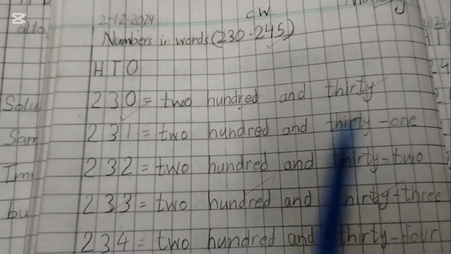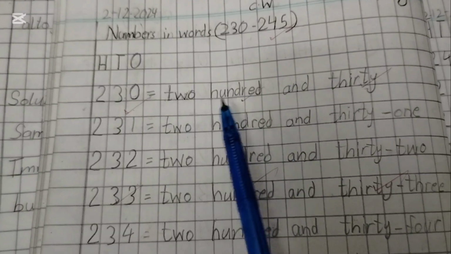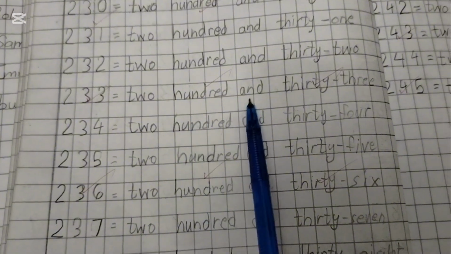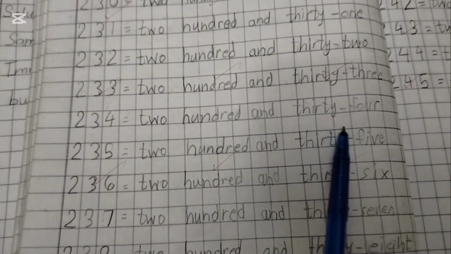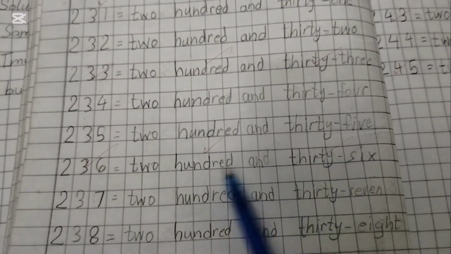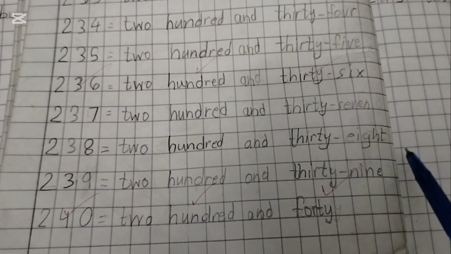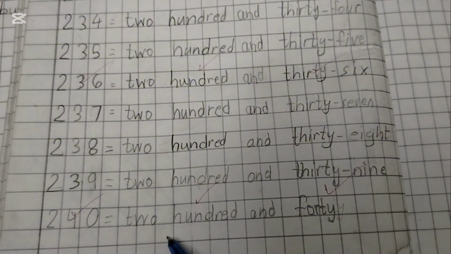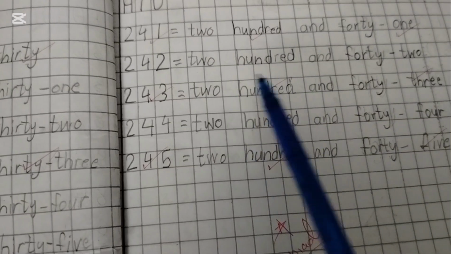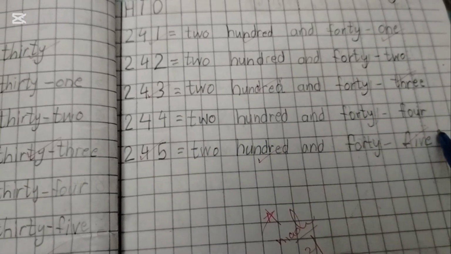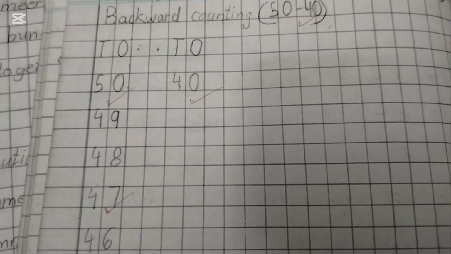So the next one is the number in words from 230 to 245. 230, 231, 232, 233, 234, 235, 236, 237, 238, 239, 240, 241, 242, 243, 244, 245. So our number in words is now completed.